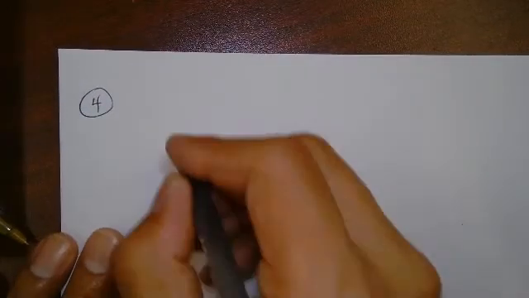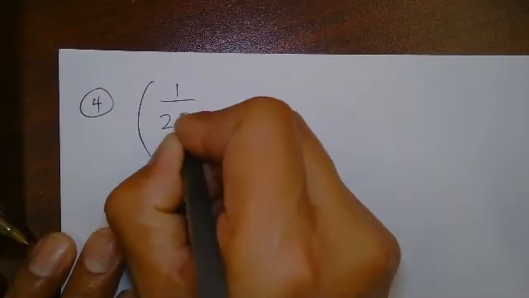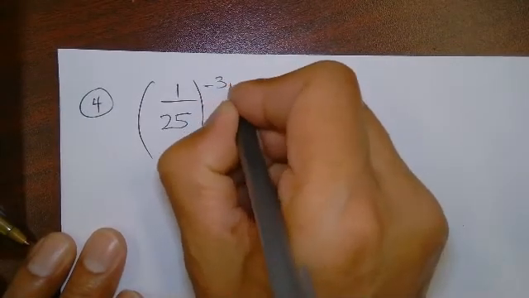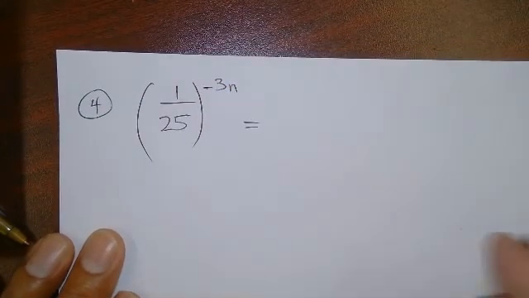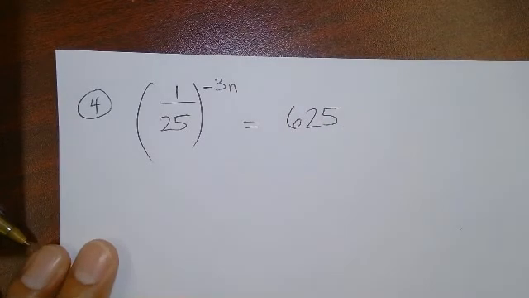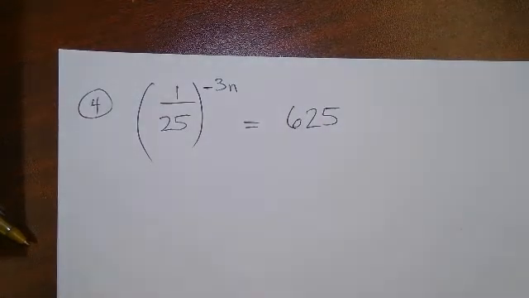All right, how about number 4? Now they're going to get a little bit more challenging. We've seen this scenario before. 1 over 25 to the power of negative 3n is equal to 625.